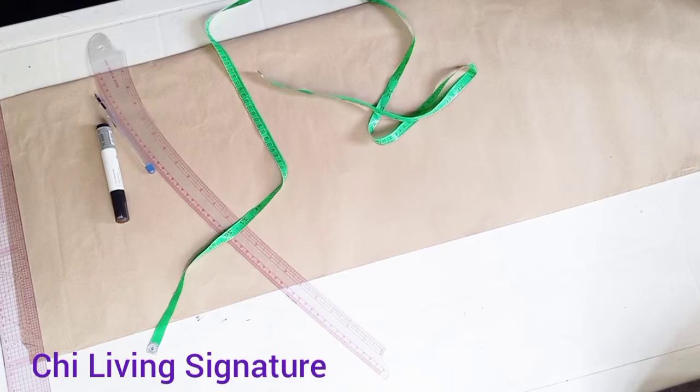So in today's class, I'll be showing you guys how to draft straight pants using a formula for all sizes. Yes, in this tutorial we'll give a detailed explanation on how to draft it, because with this method you can draw for both plus size. Yes, so let's quickly get started.